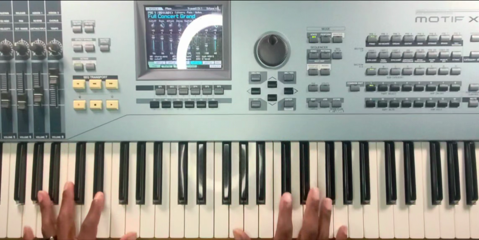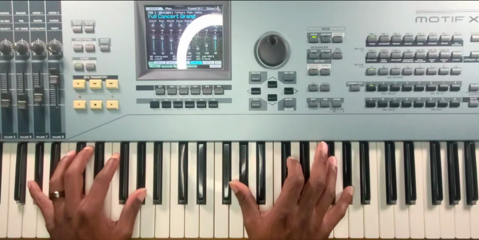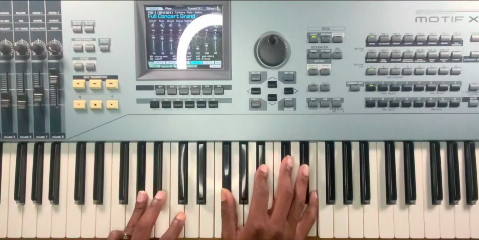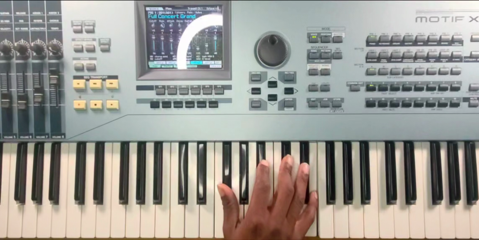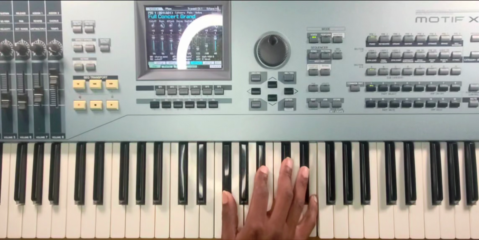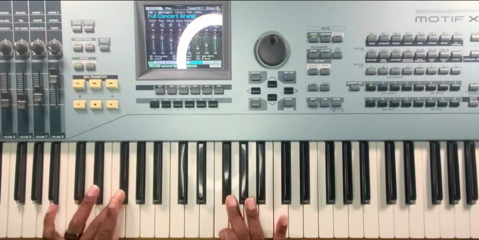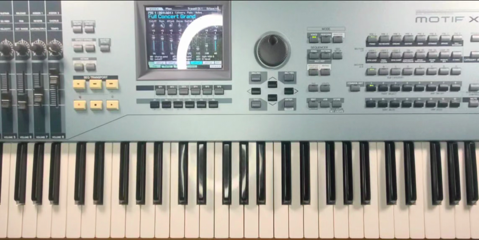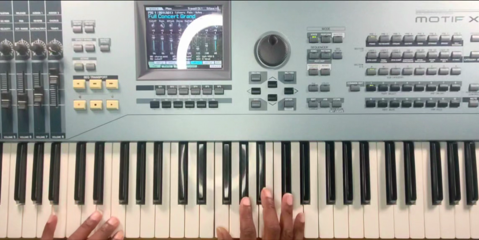3 4 4 plus 5, and then that 4 chord. That 4 chord will be the F sharp, the B flat, C sharp, and then the E. All right, so you got ba da da da ba. Learn that little gap right there. It's a small little gap right there.